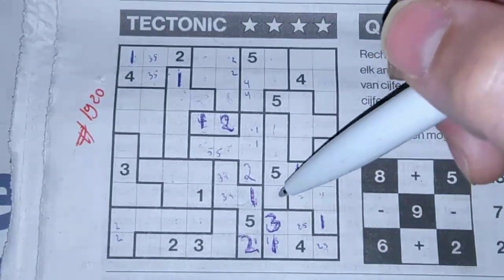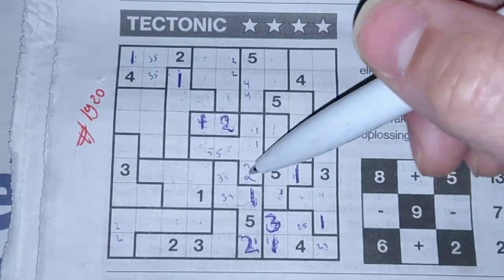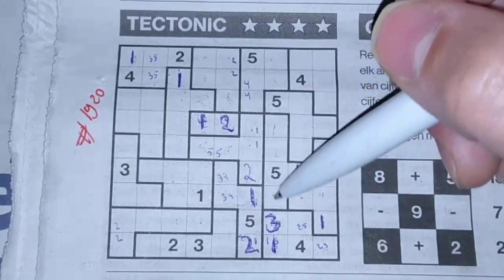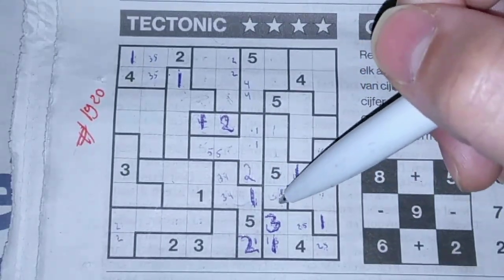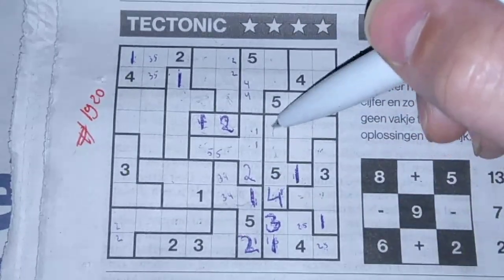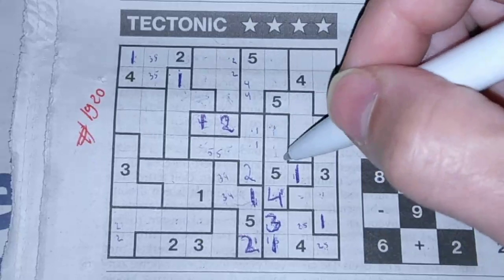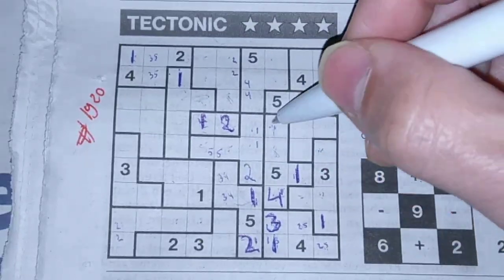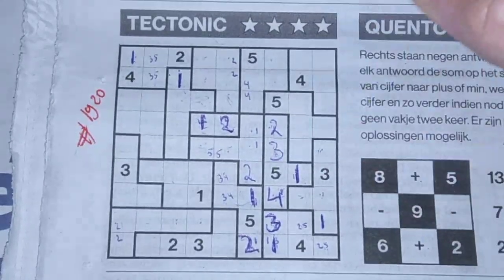I think this box should be a 4 because it cannot be a 1, cannot be a 2, cannot be a 3, should be a 4 and cannot be a 5. Yes, 4. So 2 boxes left, the 2 and a 3. We have a 2 here, so no 2 there. 2 should be here, and the 3 goes there.